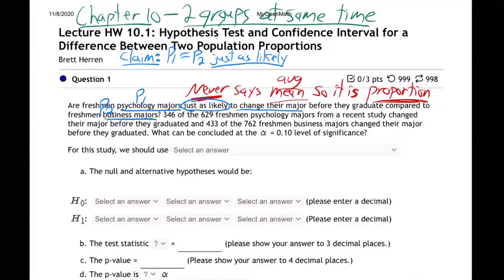I'm kind of running out of room to write it. I'll put it right over here. So what's H0? Remember, H0 is always equals. Now we have the two groups. Now what's H1 going to be? It's got to be the opposite of H0, doesn't it? So it's going to be not equal. Everybody with me?